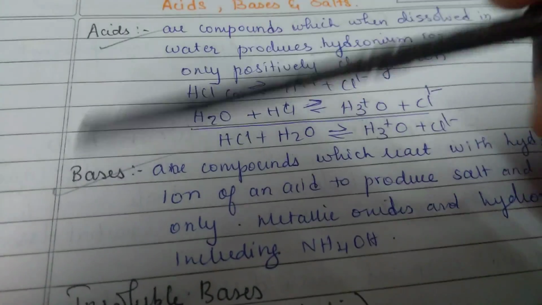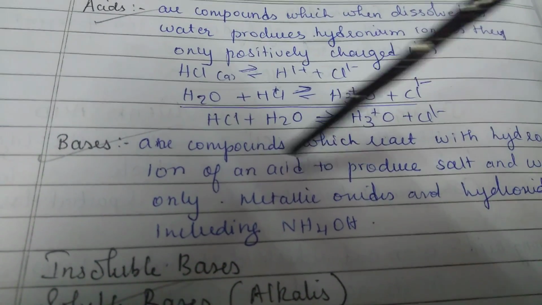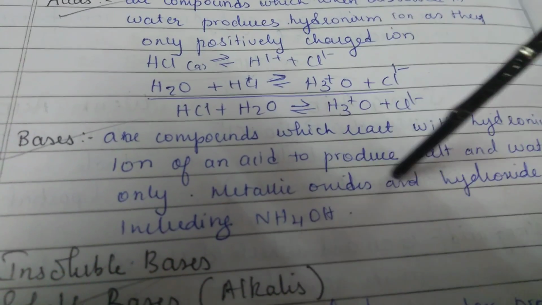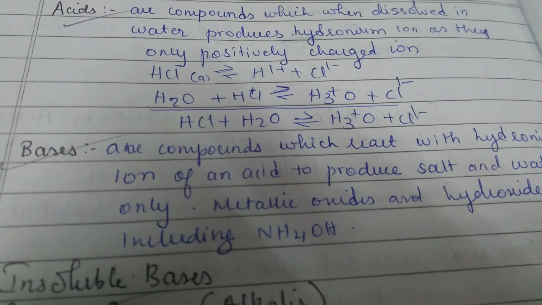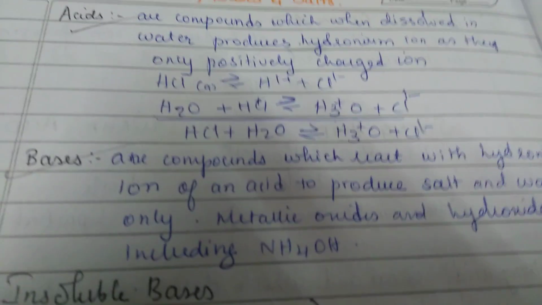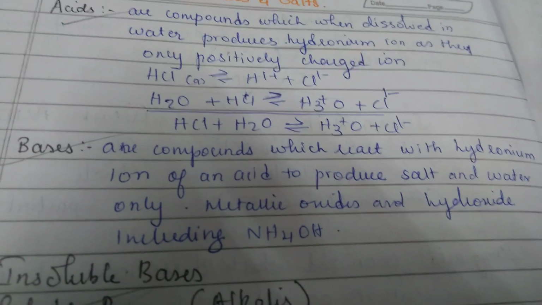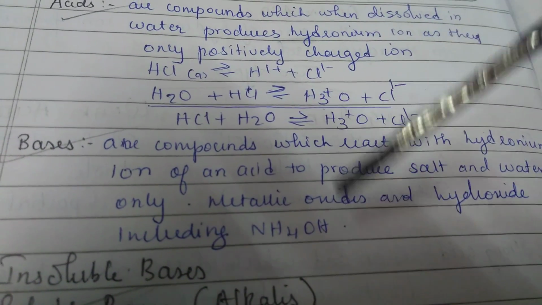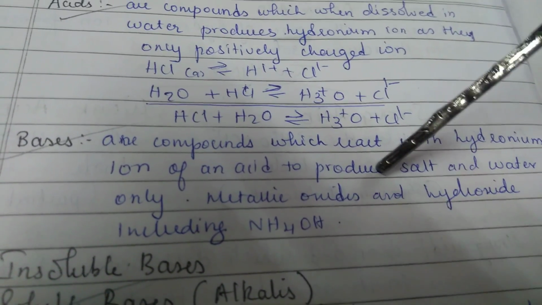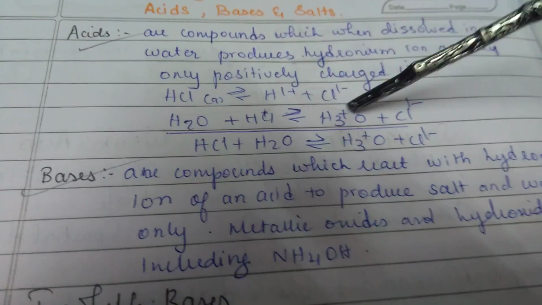So next, see the definition of bases. Bases are compounds which react with the hydronium ion of an acid to produce salt and water only. Metallic oxides and hydroxides, including NH4OH, are examples of bases. Now when you see the hydronium ion, this base reacts with the hydronium ion to give a salt and water, which is the neutralization reaction. So this serves as a test for acid as well as base.